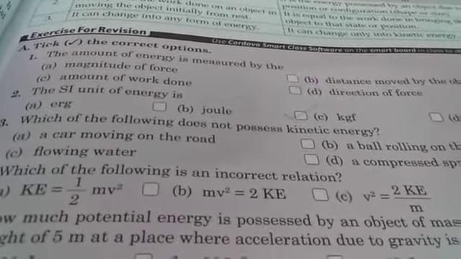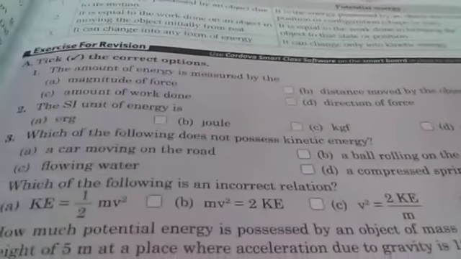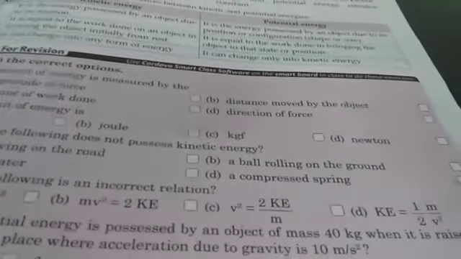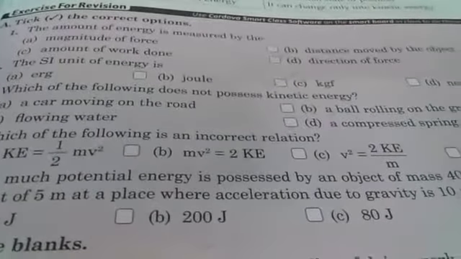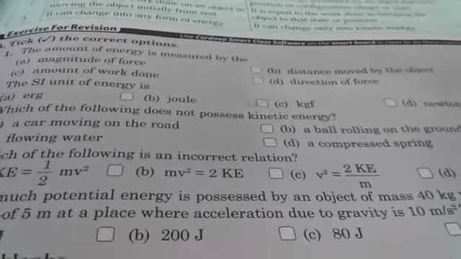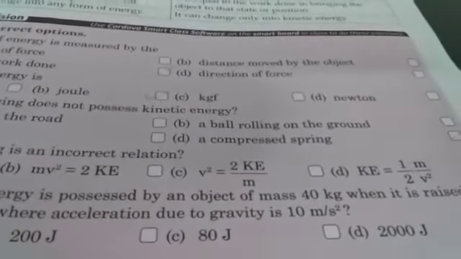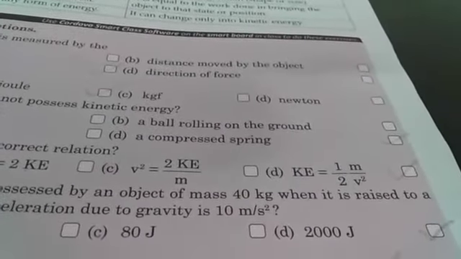Then which of the following does not possess kinetic energy? A car moving on the road, a ball rolling on the ground, flowing water, and a compressed spring. So it is a compressed spring. Then which of the following is an incorrect relation? KE equals half mv square, mv square equals 2KE, v square equals 2KE upon m, KE equals half m upon v square. That is incorrect, the last one, D.